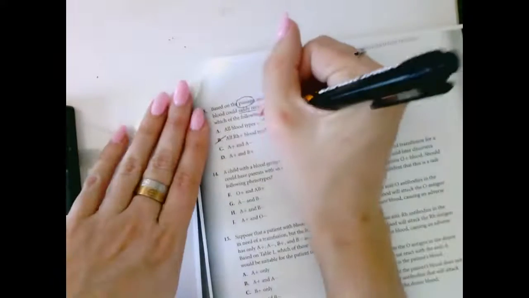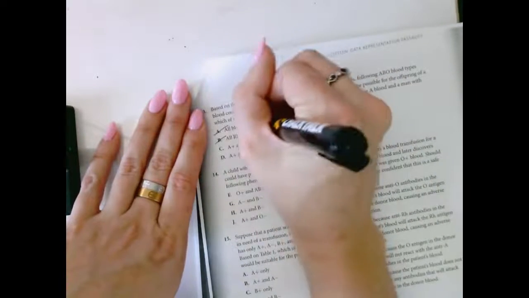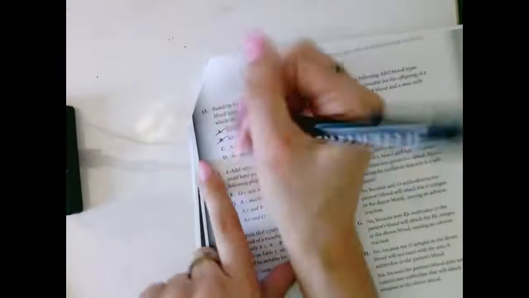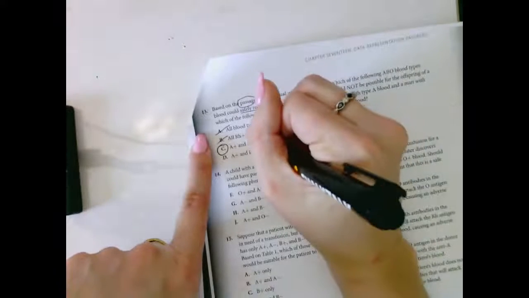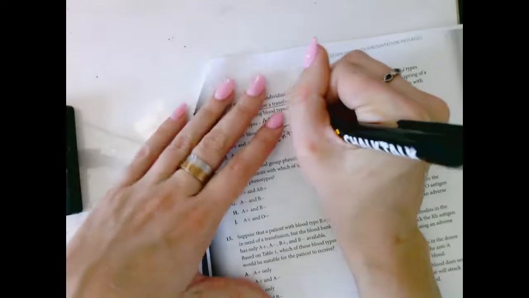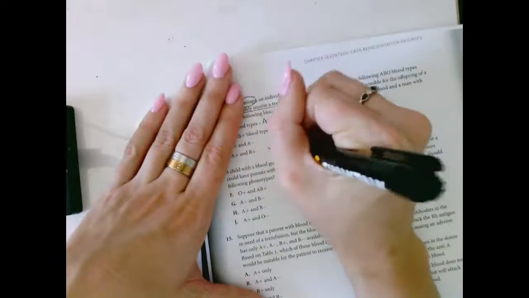So if we put all those things together, it's not all blood types. We can cross off that answer now because that was just for AB positive. And it can't be all positive blood types, so we can assume it's just A plus and A minus. So this one was difficult because it wasn't directly on the table. Right, you had to analyze it.